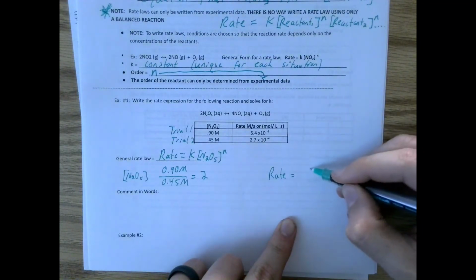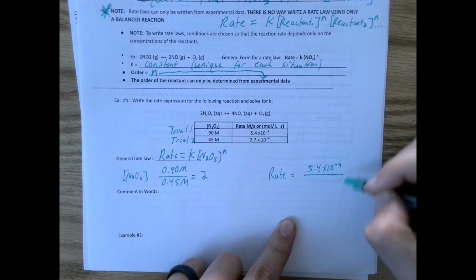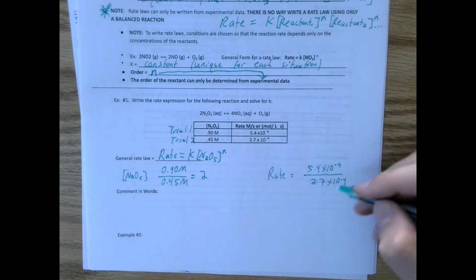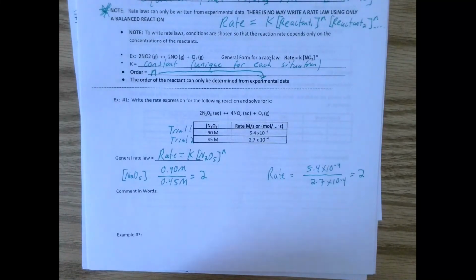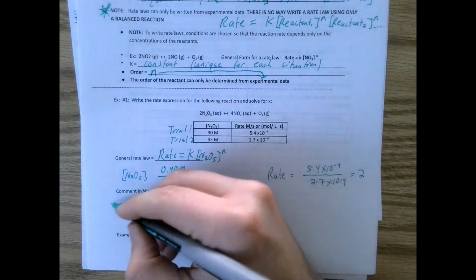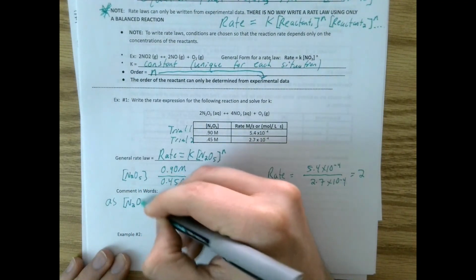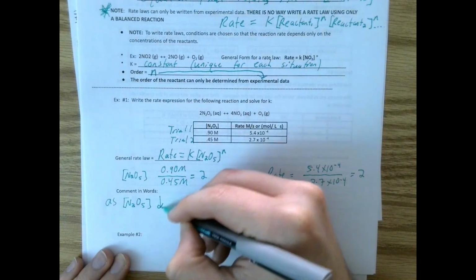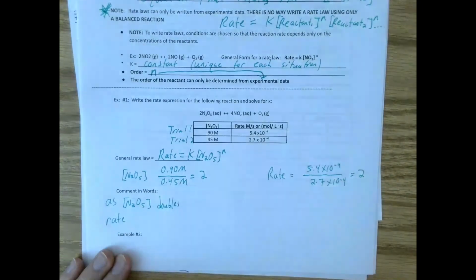So I can say 5.4 times 10 to the negative 4 divided by 2.7 times 10 to the negative 4. What does that equal? 2. So now, in words, I can go back and say, as concentration of N2O5 doubles, rate does what? Doubles as well.